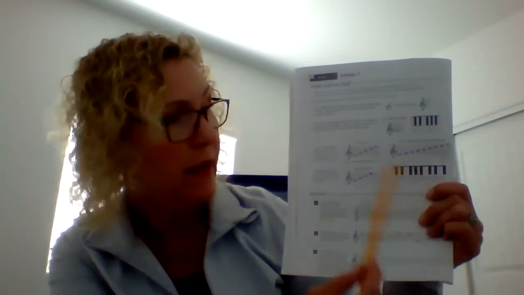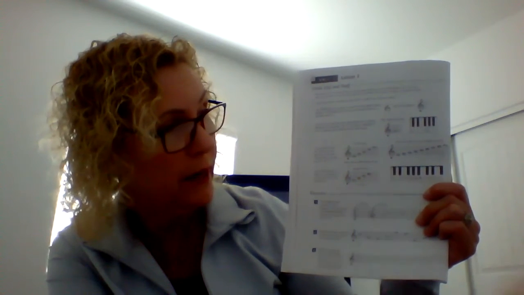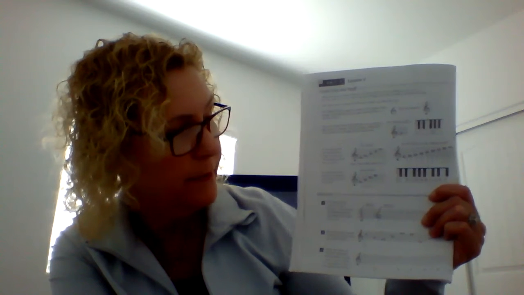Okay, so here's your notes on the treble staff. The names of the notes in the spaces from top to bottom spell the word face. I always say face is to remember space. That helps you remember the letter names of those notes. Okay? Down here in number 1, the treble clef is written in 2 motions. It says trace along the dotted lines as indicated and then draw 4 more of those treble clefs.